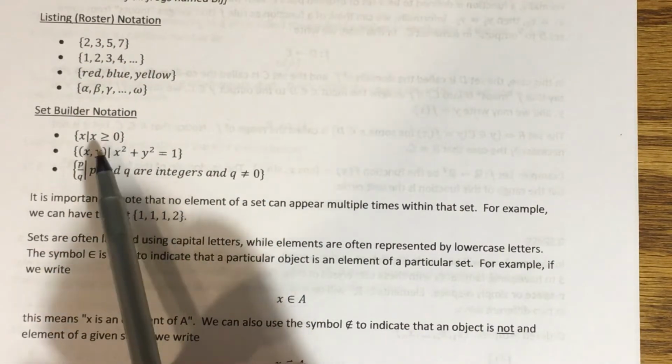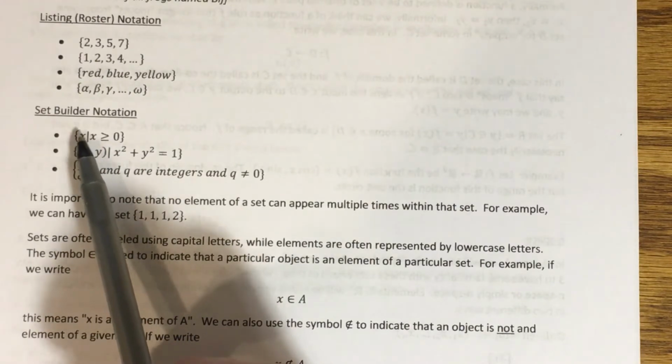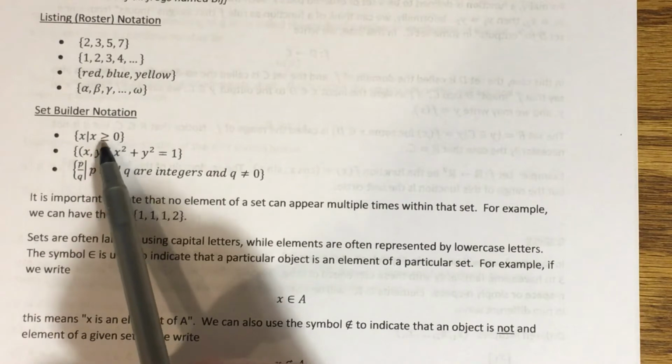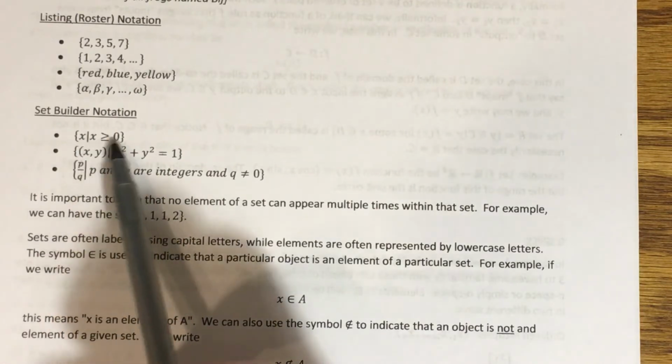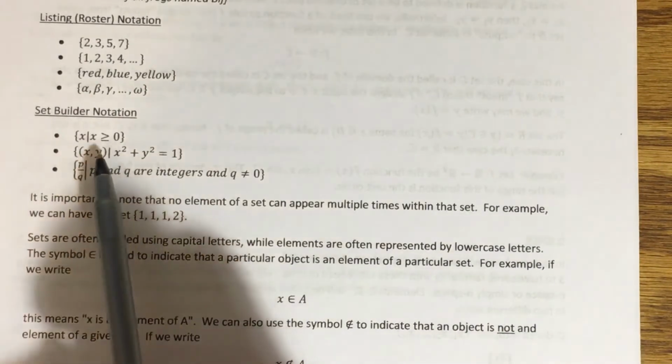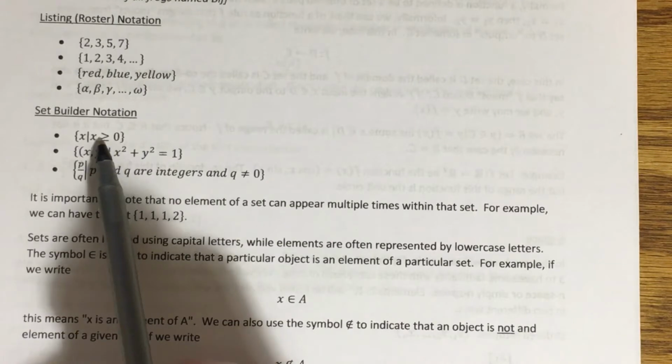So this first set here, I describe this as the set of all x such that x is greater than or equal to 0. This is the set of all non-negative real numbers. That's another way of describing this. That property defines the elements that belong here.